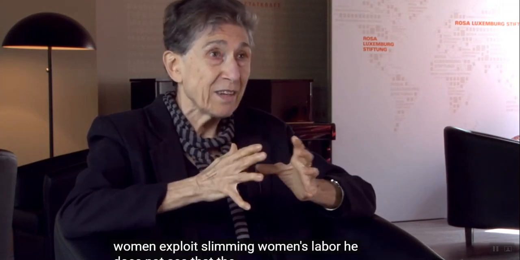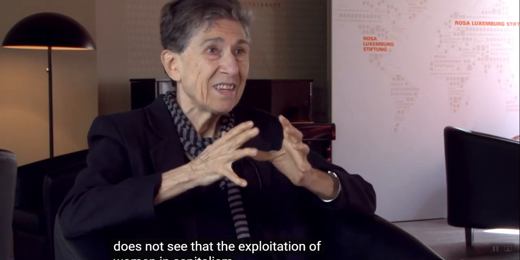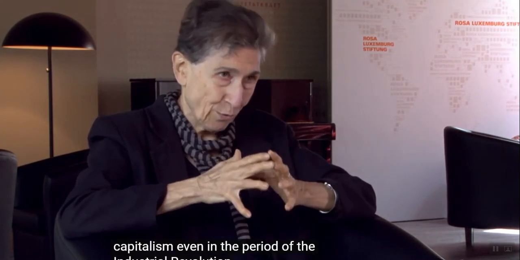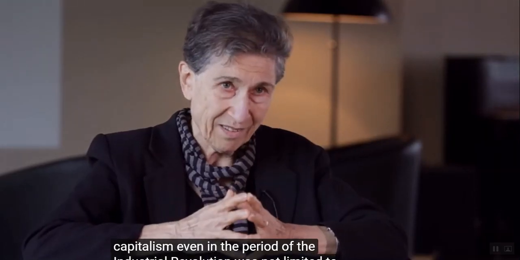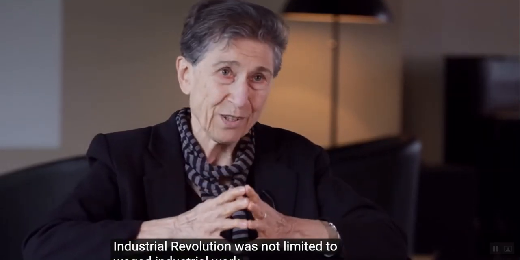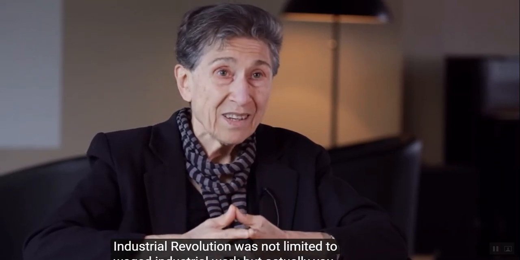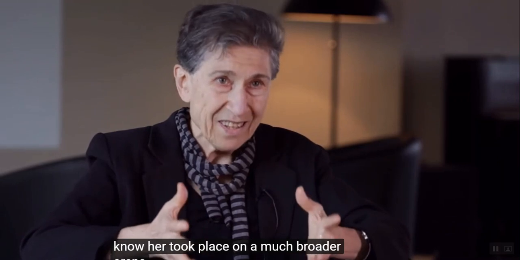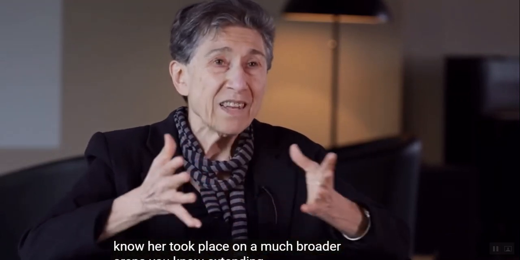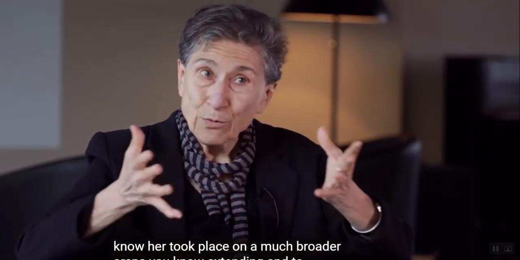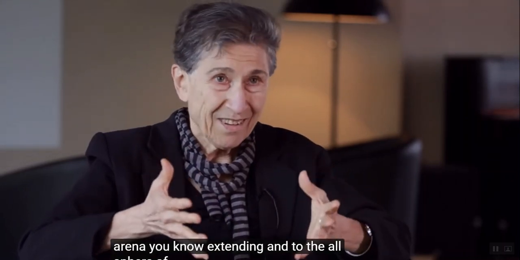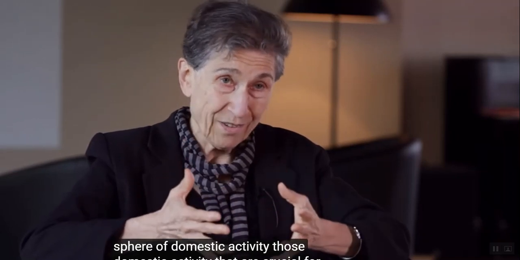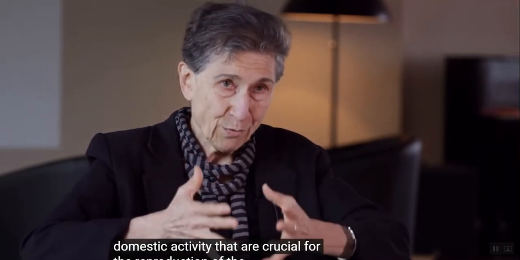He does not see that the exploitation of women in the history of capitalism, even in the period of the Industrial Revolution, was not limited to wage industrial work, but actually took place on a much broader arena, extending to the whole sphere of domestic activity, those domestic activities that are crucial for the reproduction of the workforce.